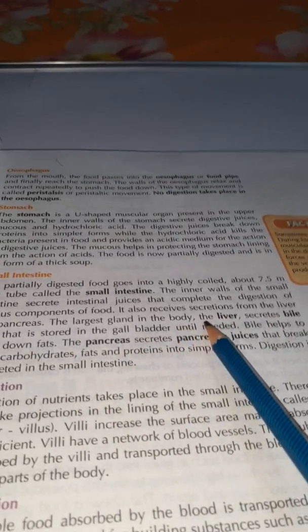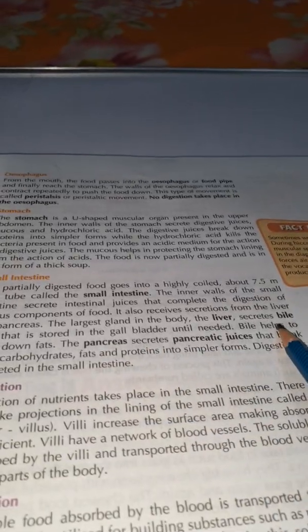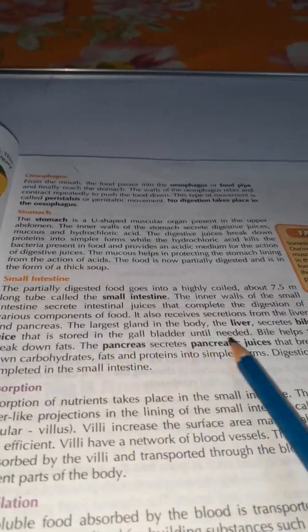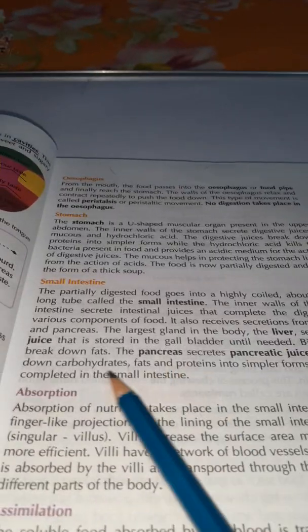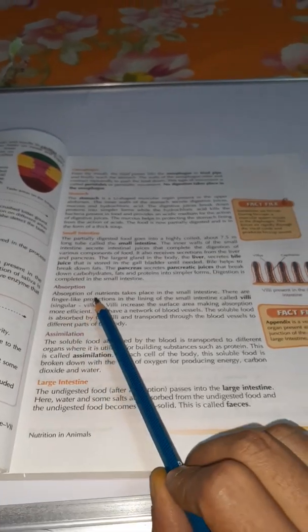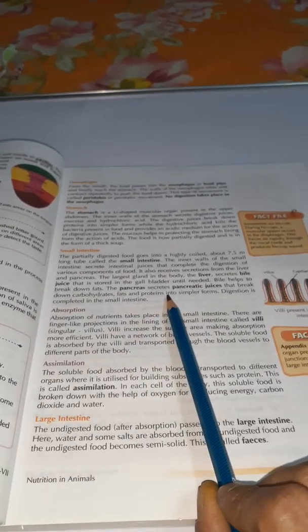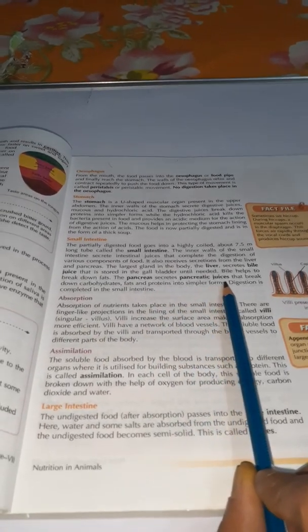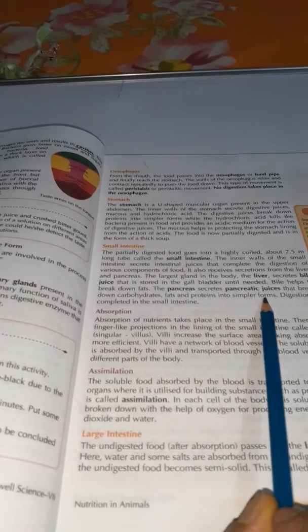Now, what is the largest gland in the body? The liver. It secretes bile juice that is stored in the gallbladder until needed. Bile helps to break down fats. So, what is the function of bile? Bile helps to break down fats. The pancreas secretes pancreatic juices that break down carbohydrates, fats, and proteins into simpler forms.